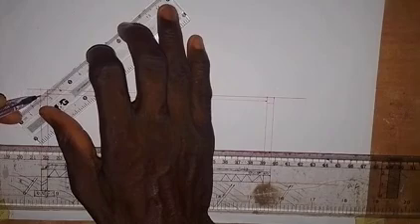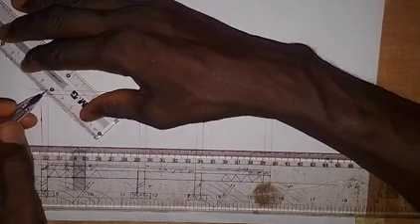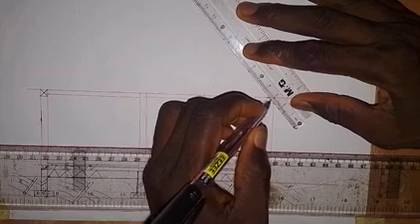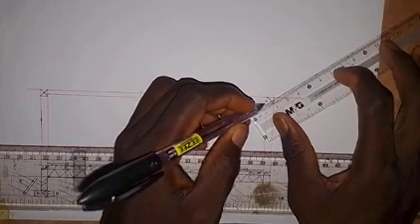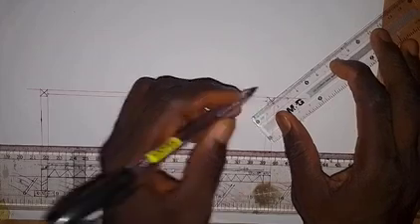The symbol for the wall plate is that we have to cross it like this. So we cross like this, and we do the same thing here. Alright, so we have the wall plate here.